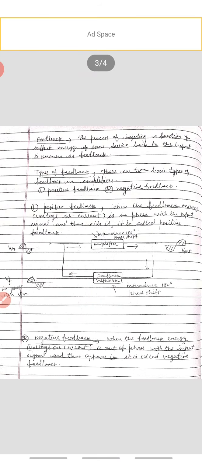Now next is negative feedback. When the feedback energy, voltage or current, is out of phase with the input signal and thus opposes it, it is called negative feedback.